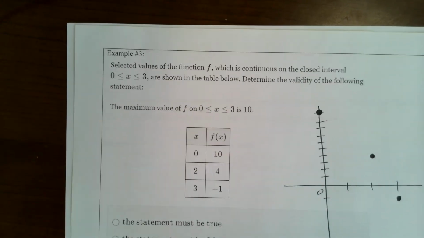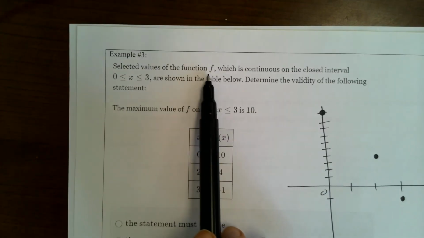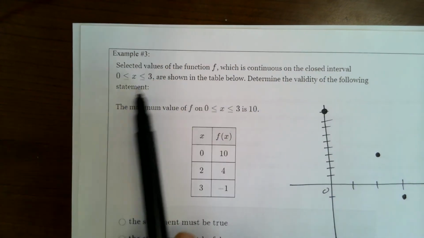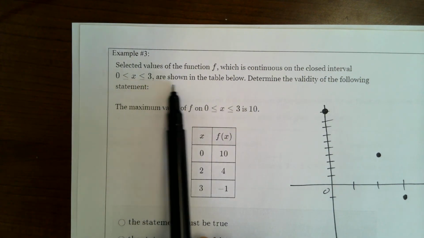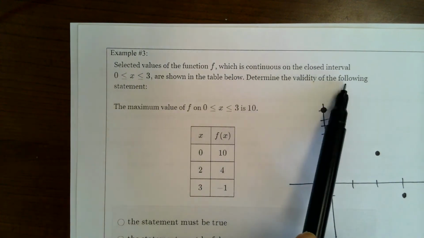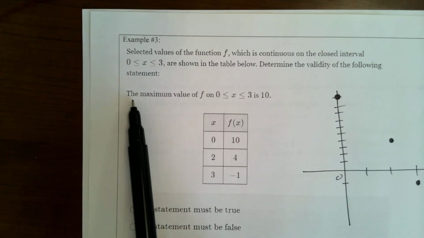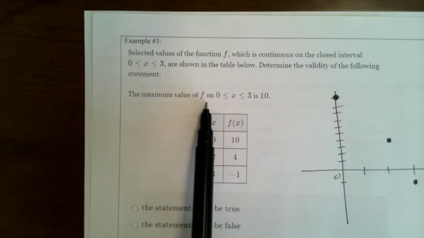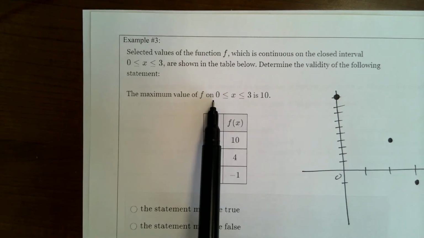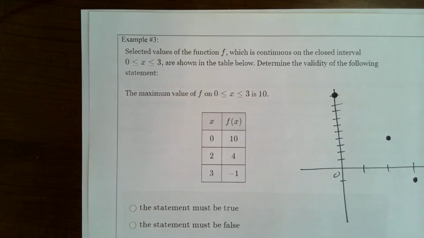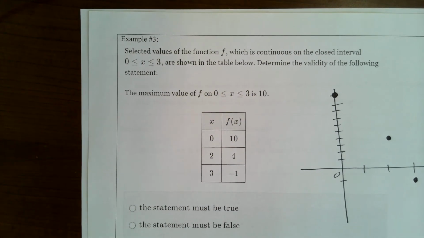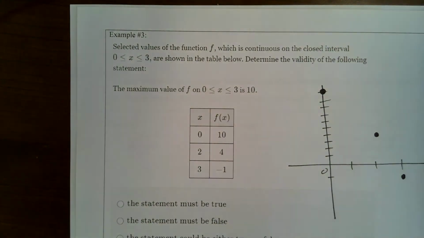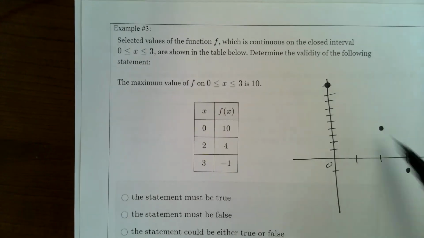Okay, 2 more. So selected values of this function, which is continuous on the closed interval, are shown in the table below. Determine the validity of the following statement. The maximum value of f on the interval [0, 3] is 10. Guys, I took these points and I plotted them.